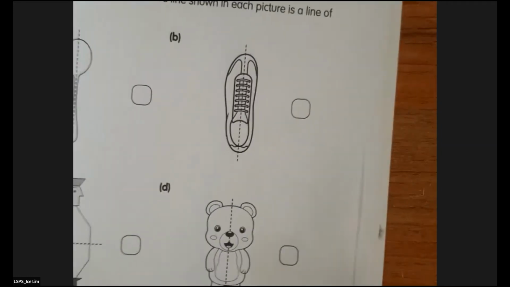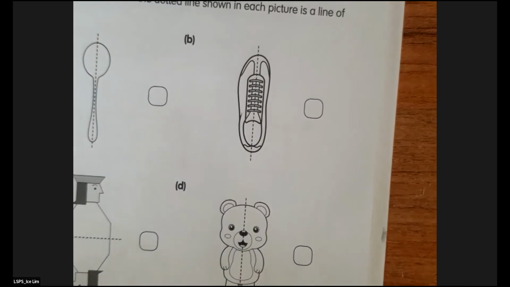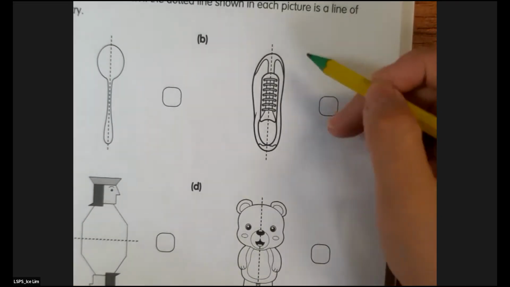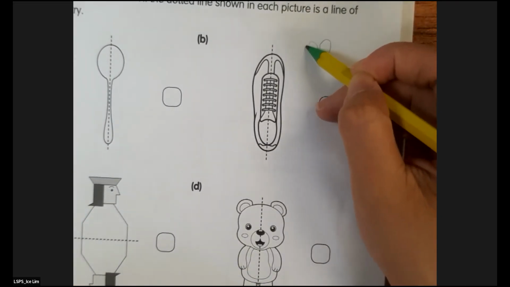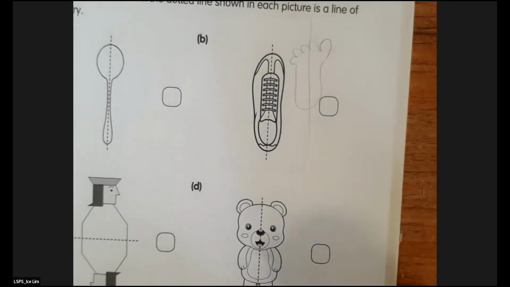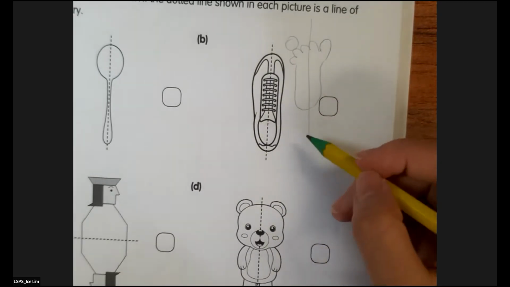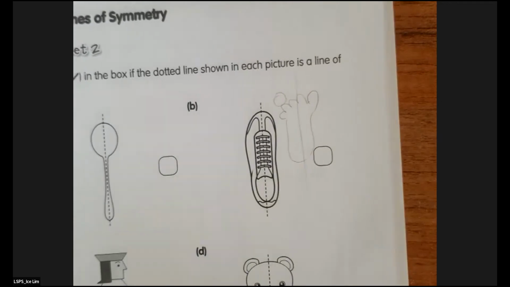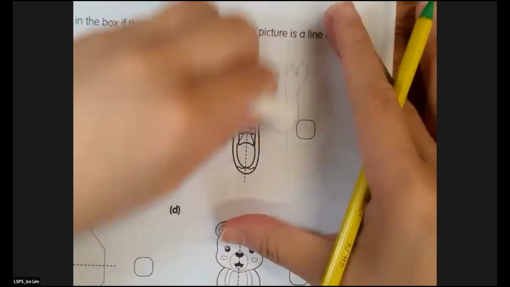As well as the shoe, so many of you think the shoe is correct. I mean, can you imagine your foot here, and then you draw your foot here, and you're saying that it's symmetric? How can it be, right? That means you have another big toe here, is it? And then, no, it's not. Okay.